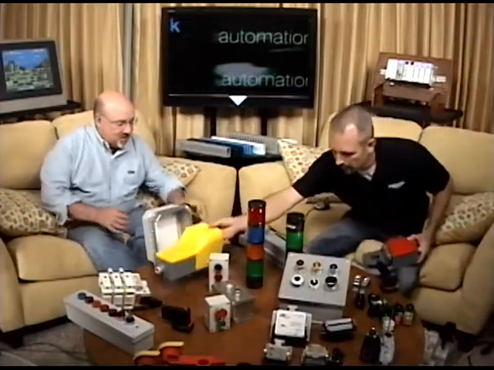Okay, let's go ahead and move forward to the next item, which is going to be our limit switches. And now we've carried these for a while too.